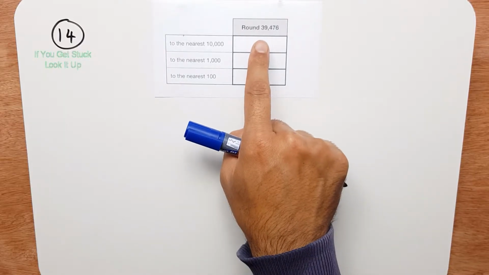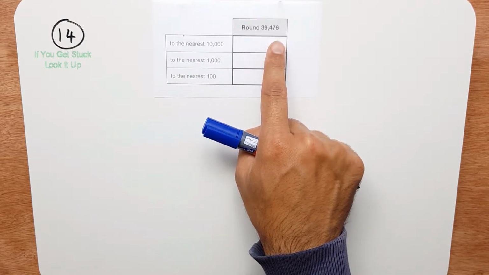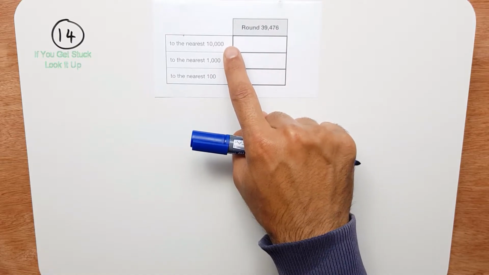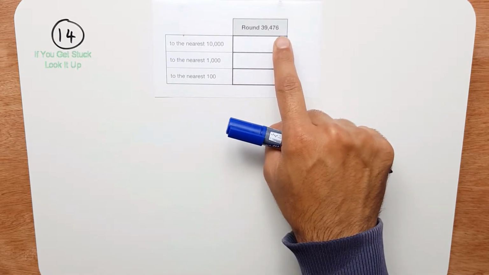In this question, we're given the number 39,476 and we're asked to round it off to the nearest 10,000, 1,000 and 100. So let me write this number down.